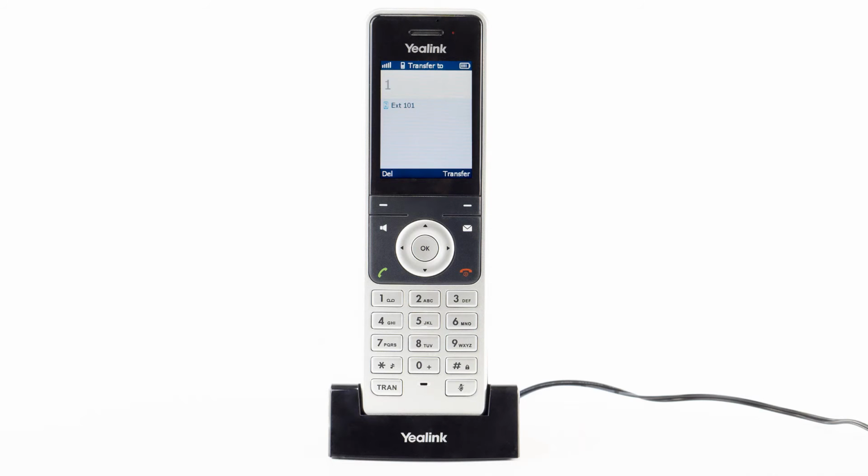Dial the number or extension you wish to transfer the call to and press the green call button to call out to the second party. After your deliberations, you can complete the transfer by pressing the Transfer soft key, and the call will immediately be connected to your second party.